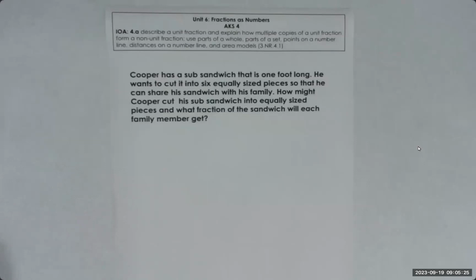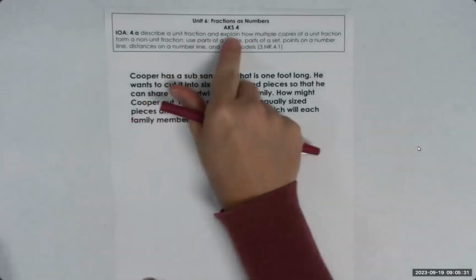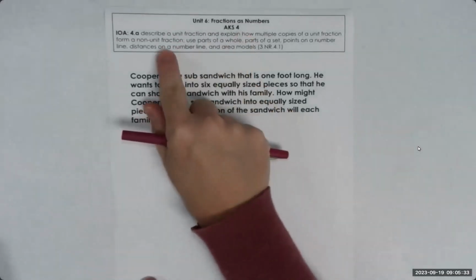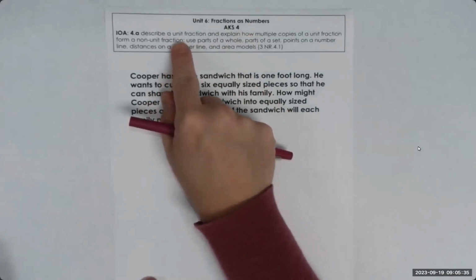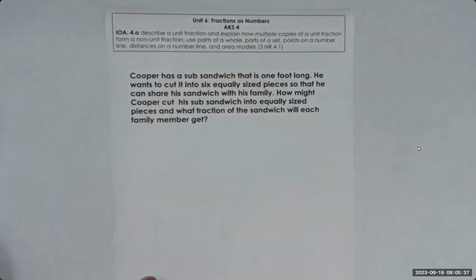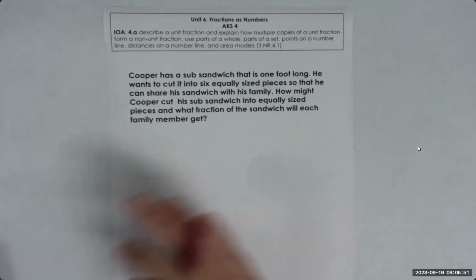Hey teachers, we are going to take a look at some instructional strategies to support AKS 4 and IOA 4A, describing a unit fraction and explaining how multiple copies of a unit fraction form a non-unit fraction, and using parts of a whole, parts of a set, and points on a number line, as well as distances on a number line and area models. So we're going to touch on a few of those today.